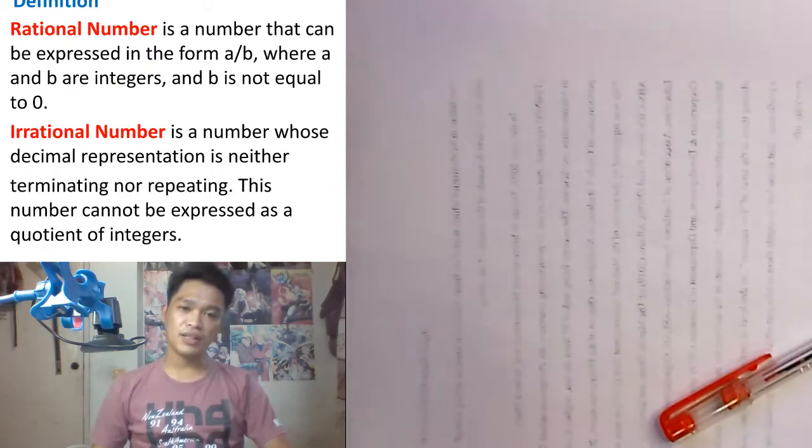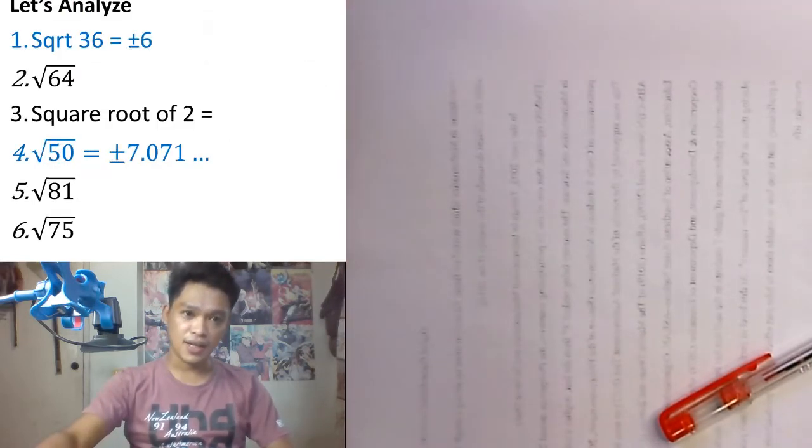Next, a rational number is a number that can be expressed in the form a over b. A fraction with a numerator a and a denominator b, where a and b are integers and b is not equal to 0. Now take note, an irrational number is a number whose decimal representation is neither terminating nor repeating. This number cannot be expressed as a quotient of integers. So a rational number is usually in the form of a fraction, while an irrational number usually cannot be expressed as a fraction. Examples of these are as follows.